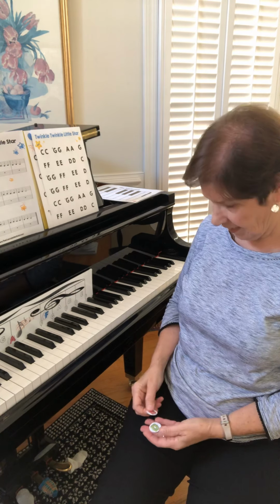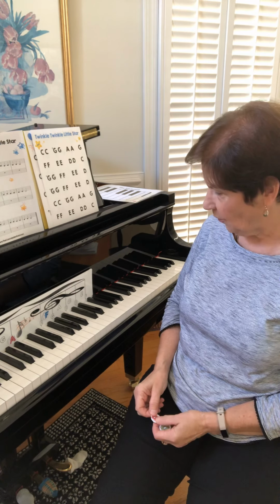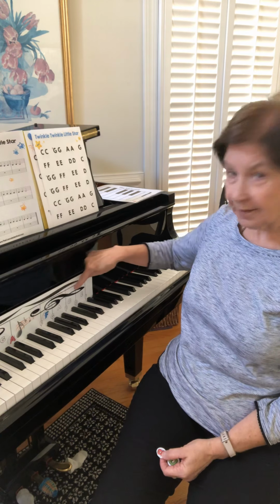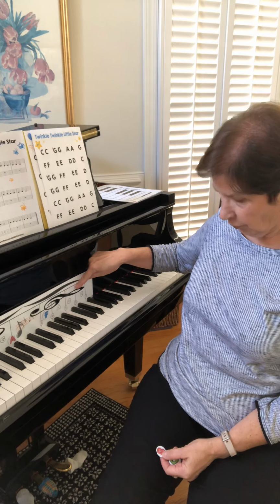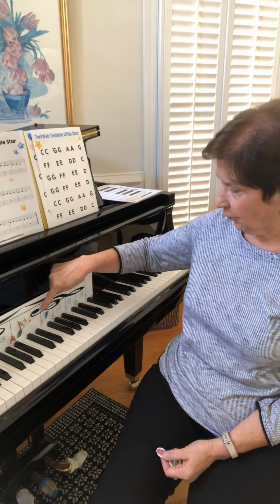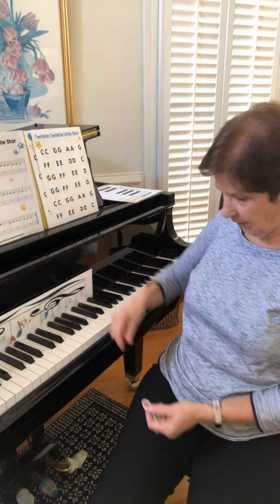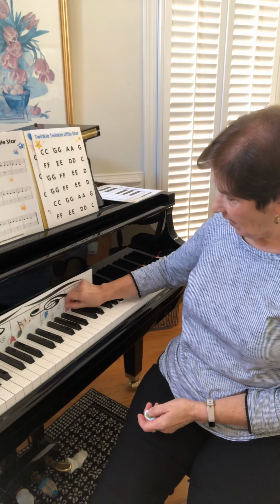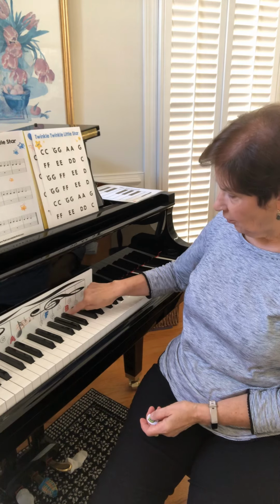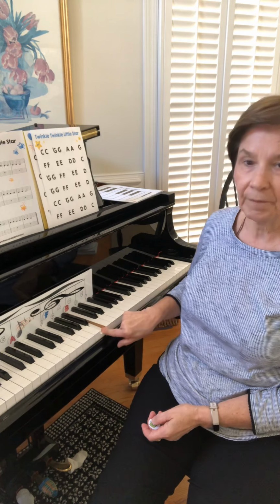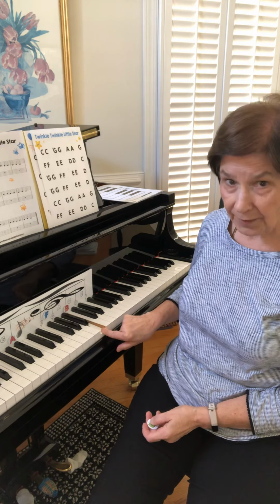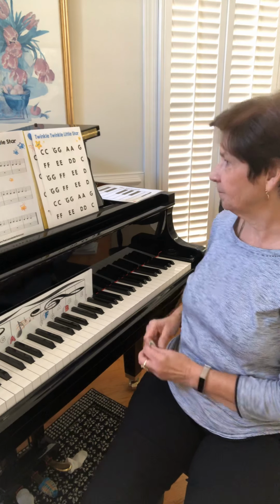Let's try another one. Let's go with a line note in the treble clef and I want you to find the 3rd line note. 1, 2, 3. Here we go. We have the letter B. You follow the letter B and here is the note that you will be playing.